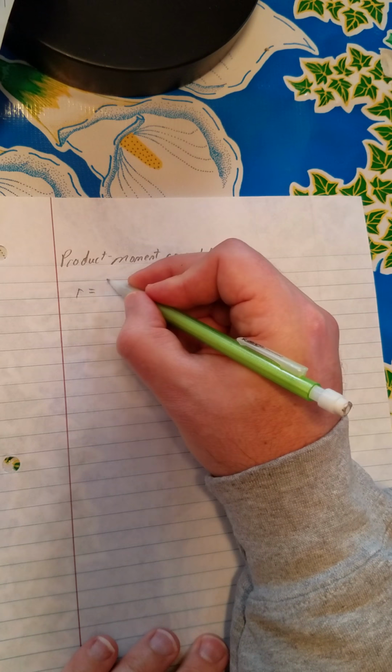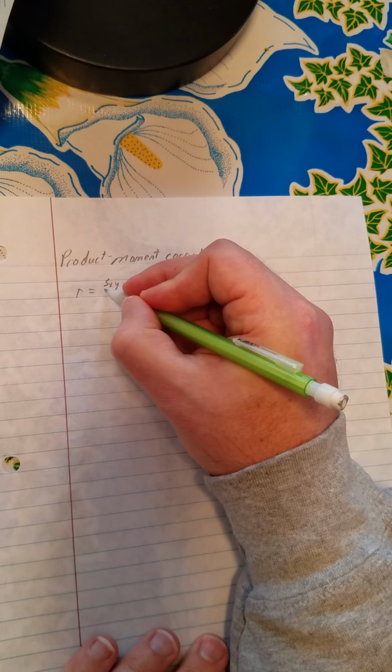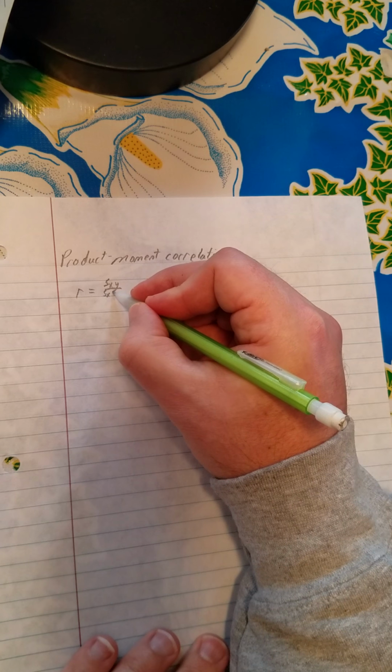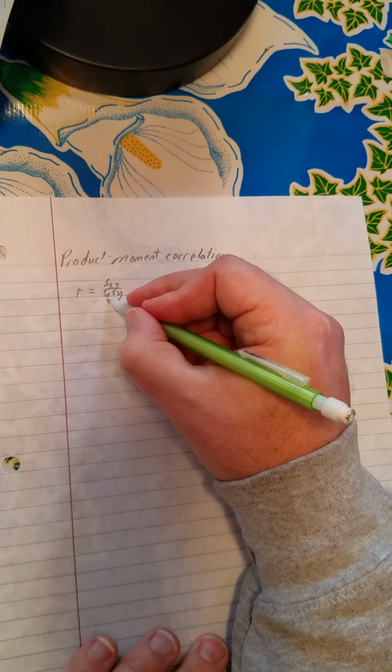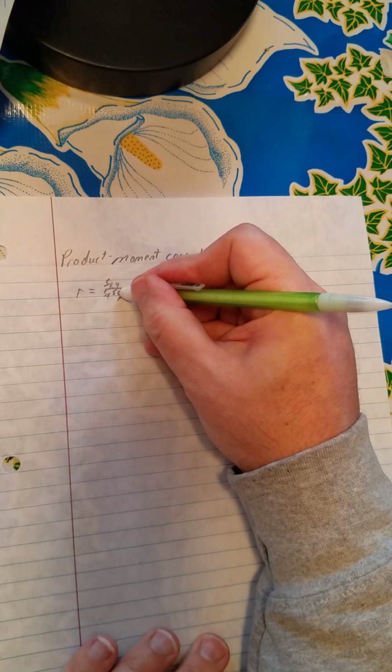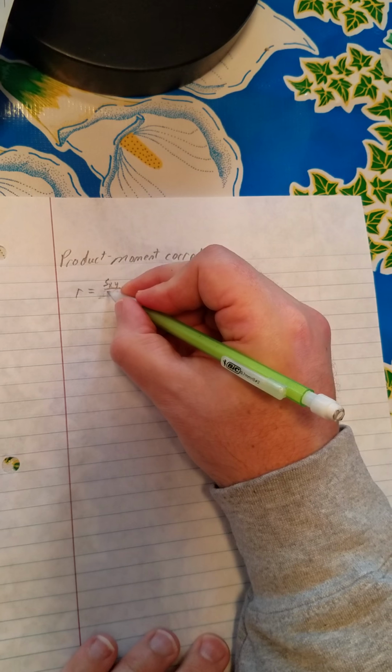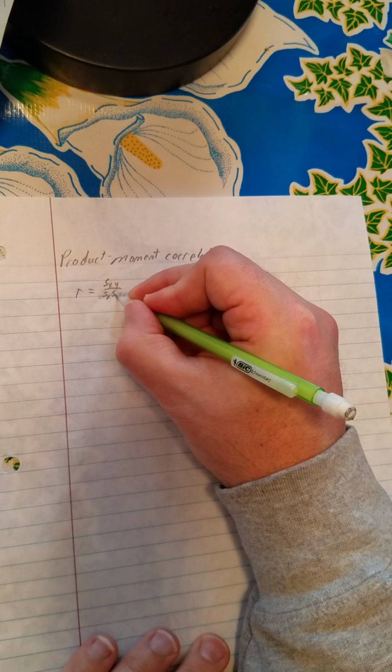And basically what that says is the covariance divided by the product of the standard deviation of x, standard deviation of y. Those should be subscripts. Make those a little smaller. S sub x, S sub y.